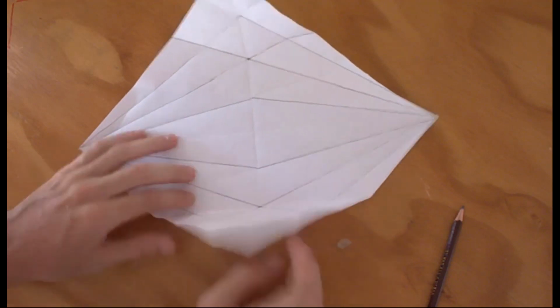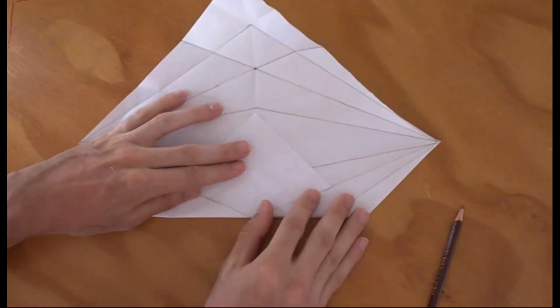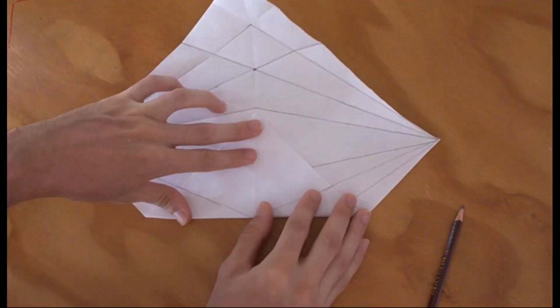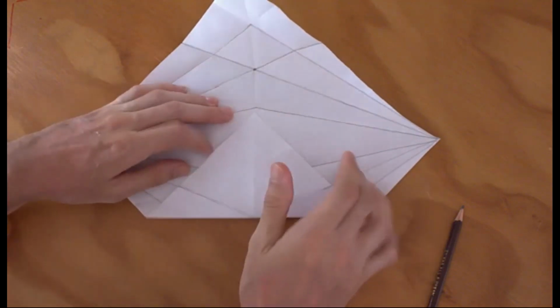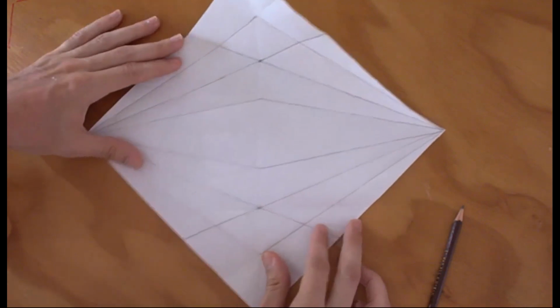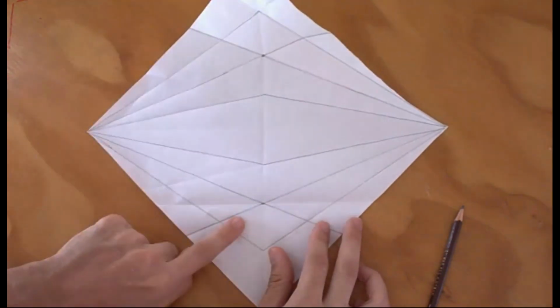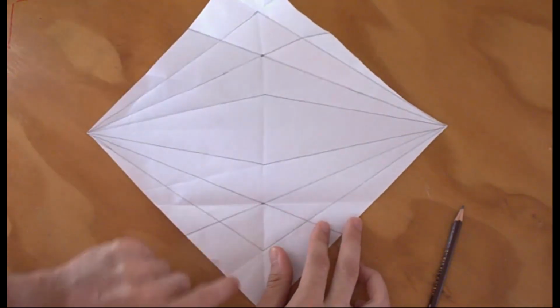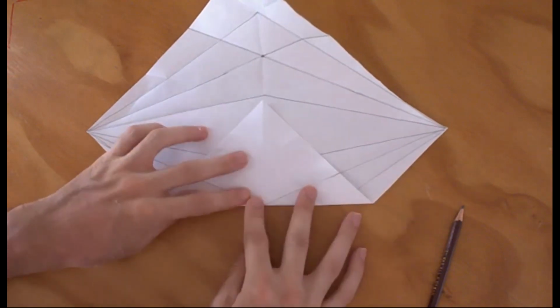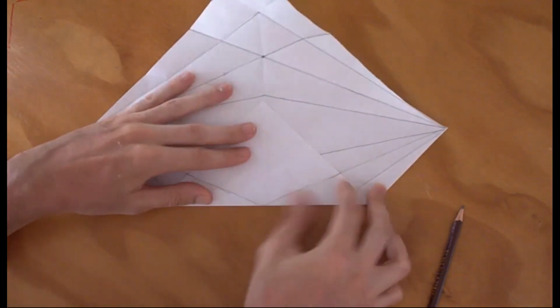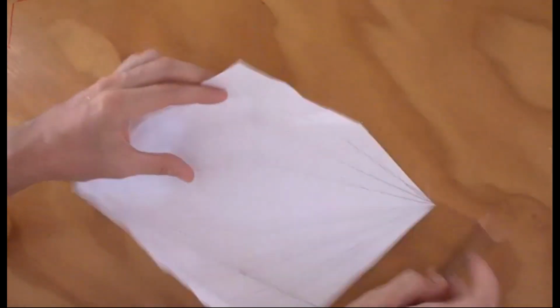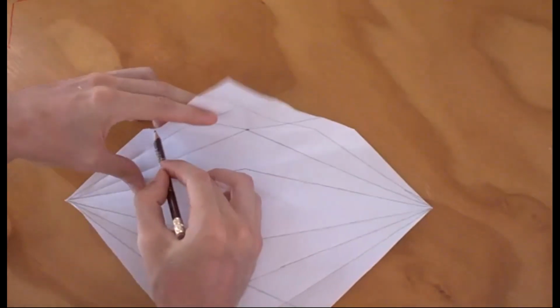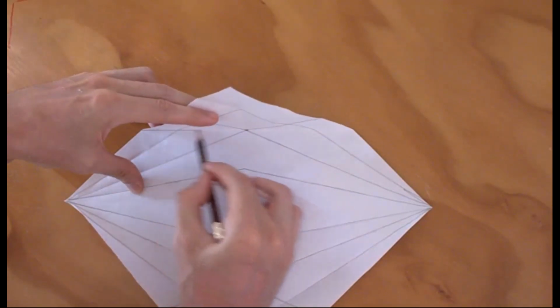Does it go through the bottom point that you've marked in pencil? If you open it back out, does it go through that point that you've marked, that intersection? Yeah, that's the idea. We want to divide this point into an eightfold division. So all the lines that we're missing right now have to go through this point.